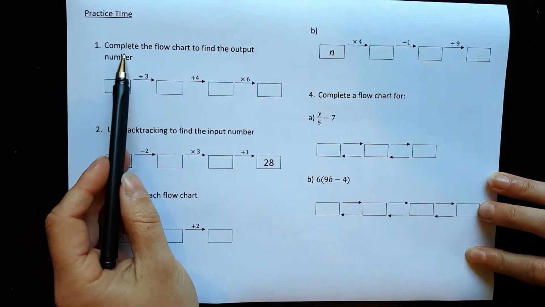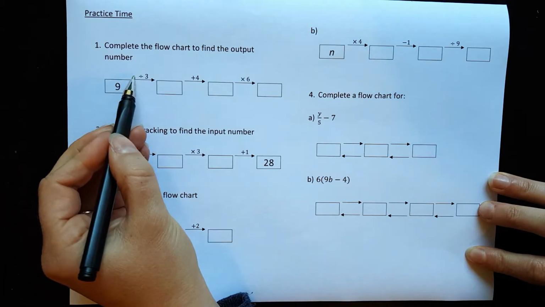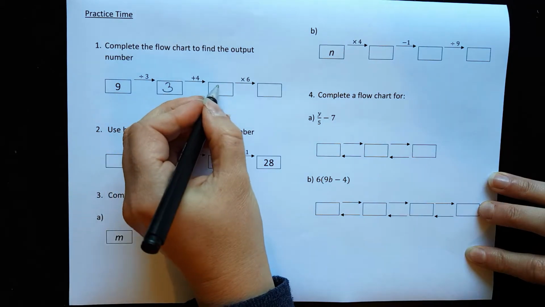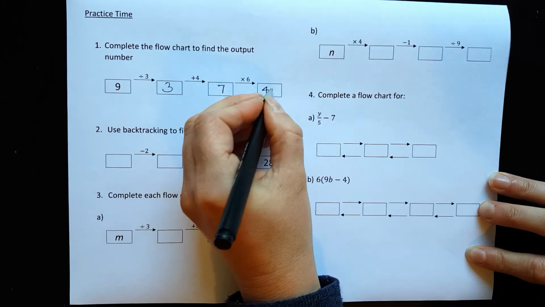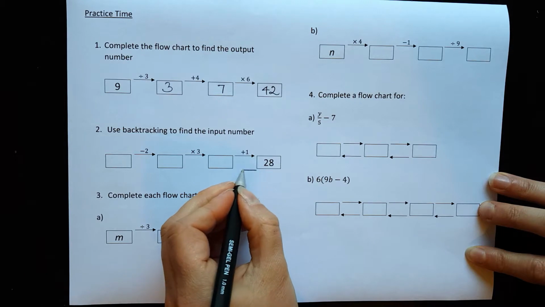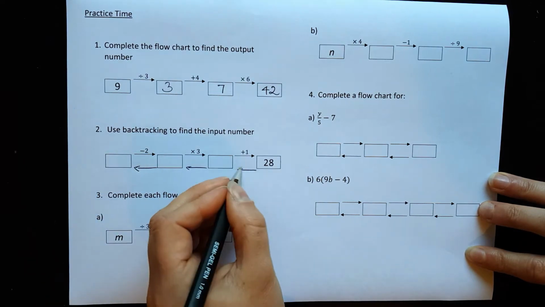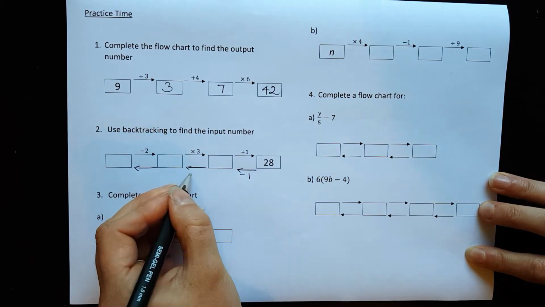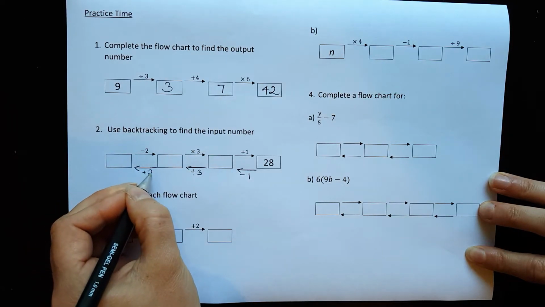So if we want to complete the flowchart to find the output number, we're starting with 9. First of all, we have to divide by 3, which gives us 3, plus 4 gives us 7, times by 6 is 42. Okay, now going backwards, backtracking, we need to do the opposites, or the inverse functions. So the inverse of plus 1 is to minus 1, inverse of times by 3 is to divide by 3, and the inverse of minus 2 is to plus 2.